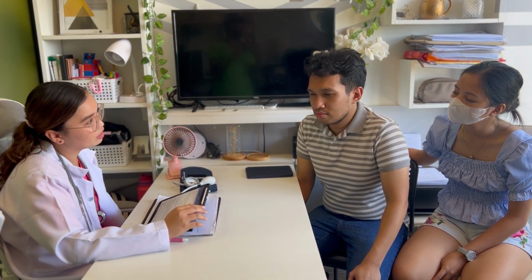In your case, stage 1 cancer, only half of one side of your prostate is affected.